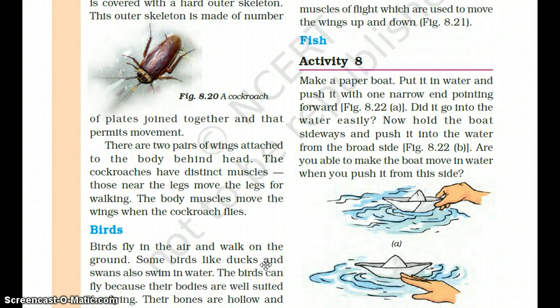So students, this was about the body movement in case of earthworm, snail and cockroach. In the next part, we will study about the body movement in case of bird, fishes and snakes. Thank you students.